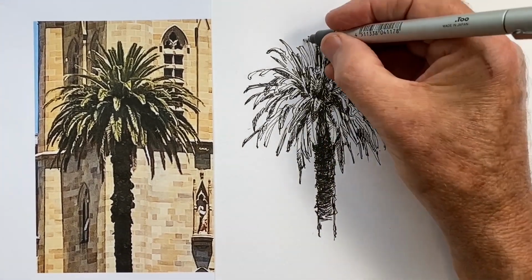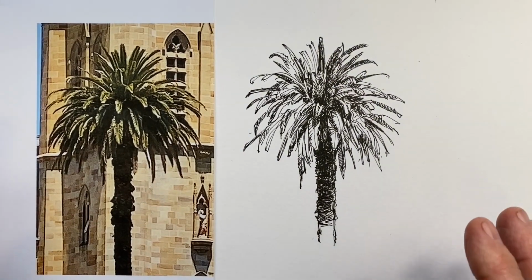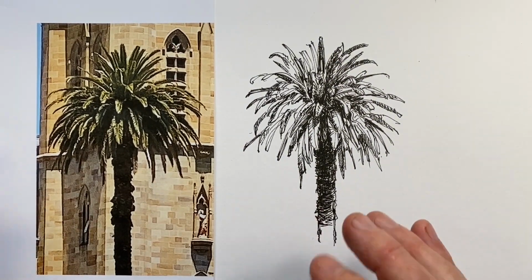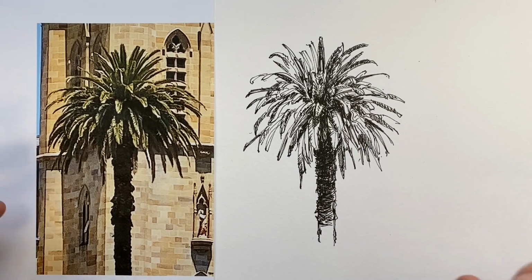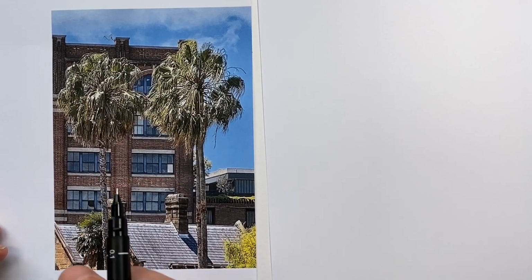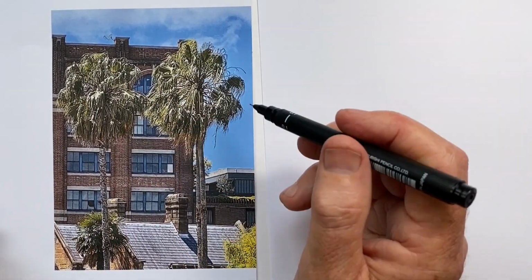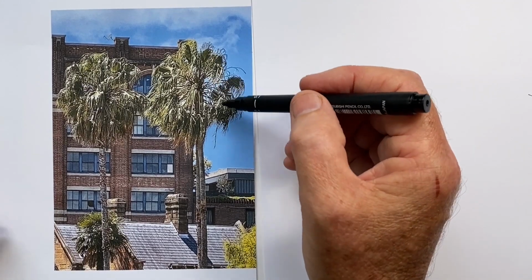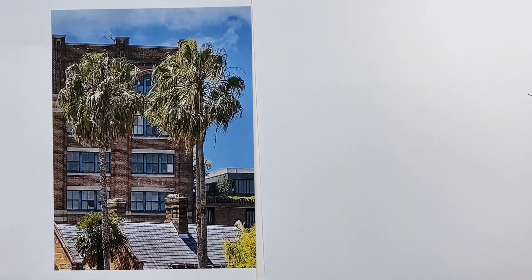And then I'm done. Now we'll look at our second palm, where the fronds have a very different shape, a very different feel that we want to capture. And here we have it. I'll draw this palm on the left, but the one on the right-hand side is useful because it shows more clearly in silhouette something of the structure of this palm.